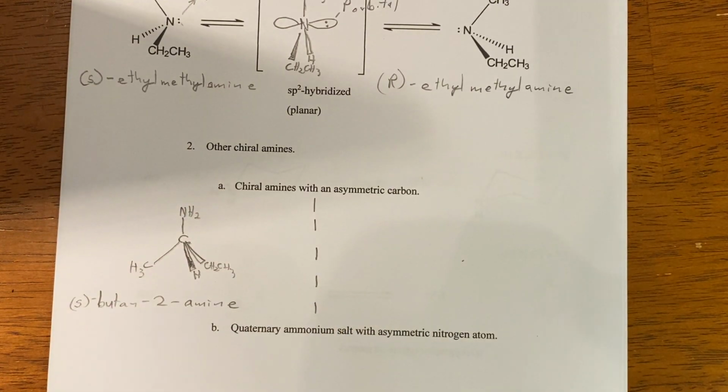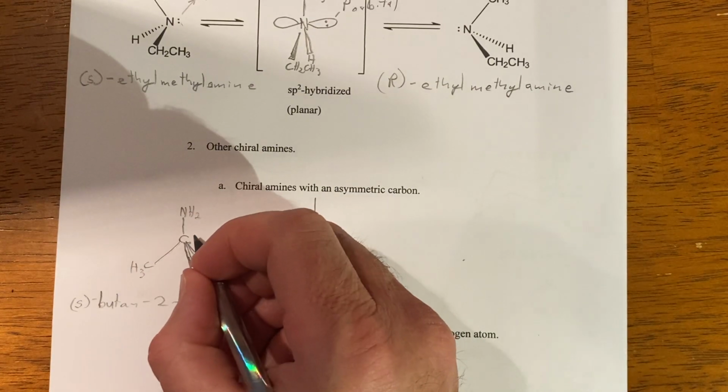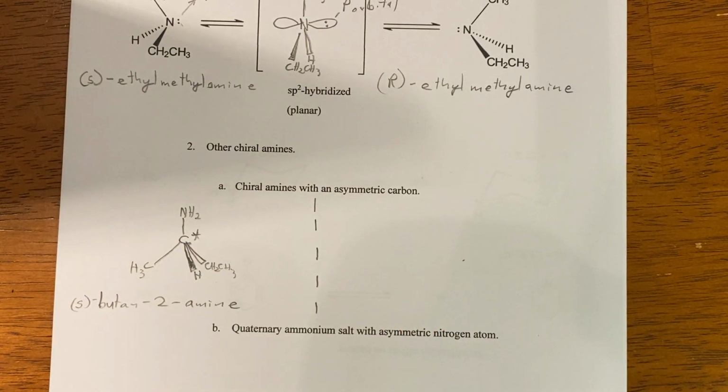It took me a minute to draw that. And once again, I'll put a star on the carbon where it's a chiral center.